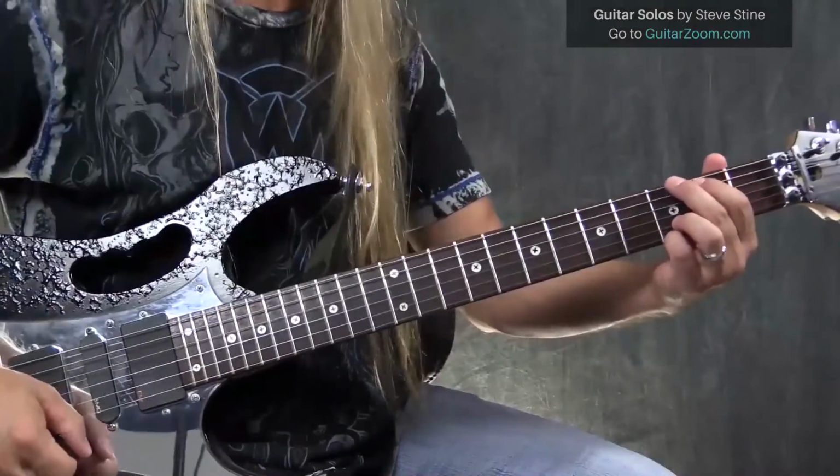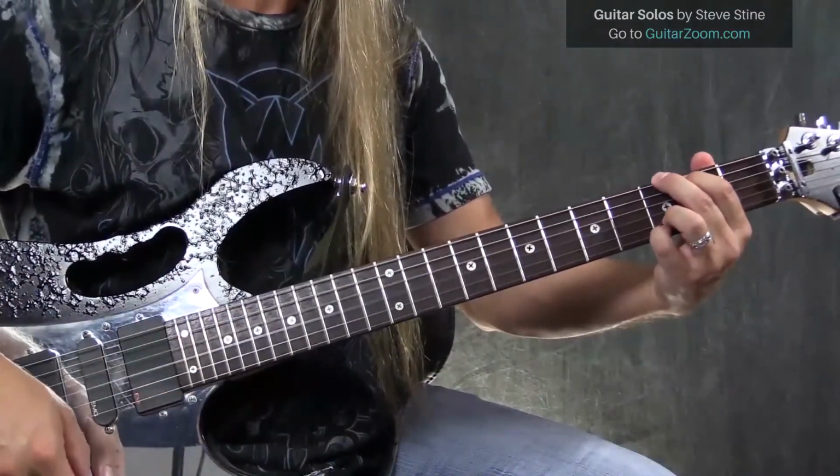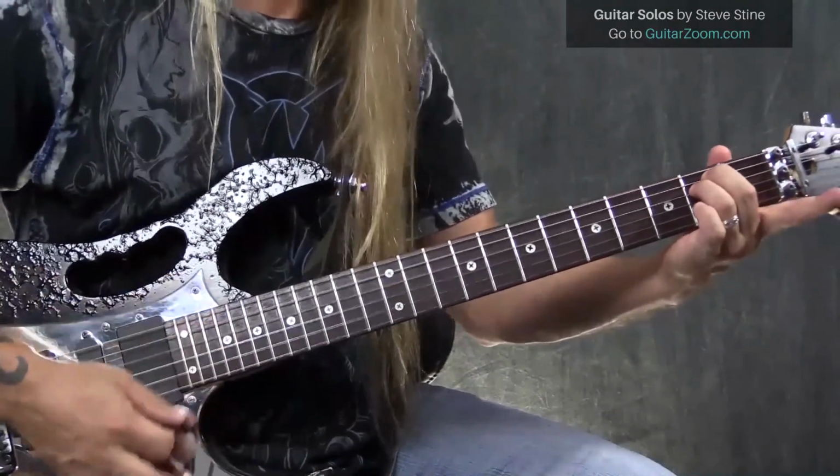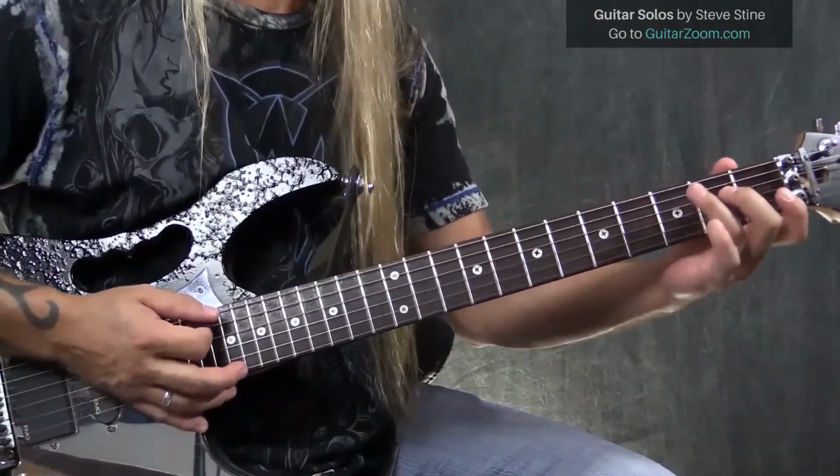Okay, so what's happening there is the backing track is G, and then it goes to E minor, and then it goes to C.